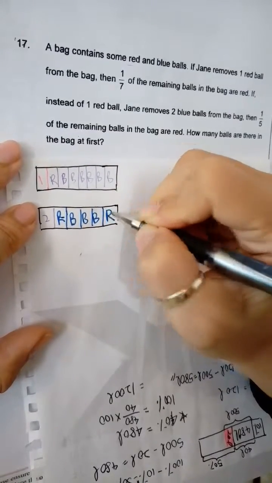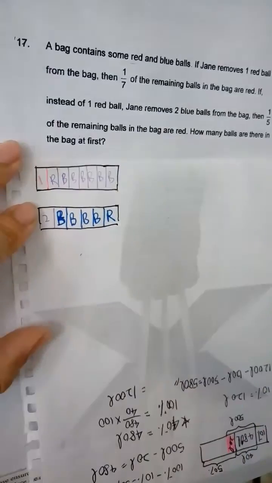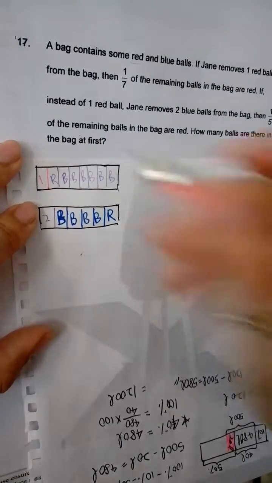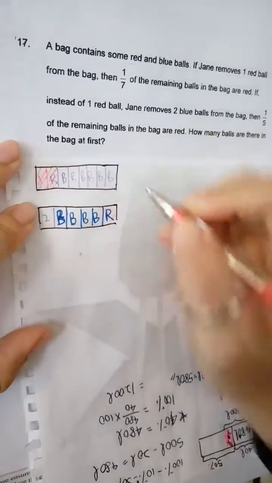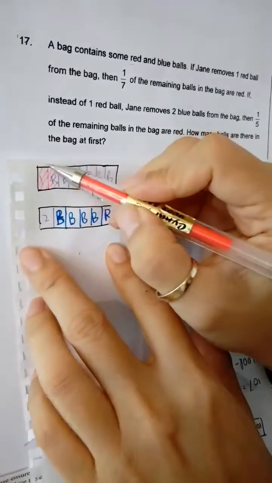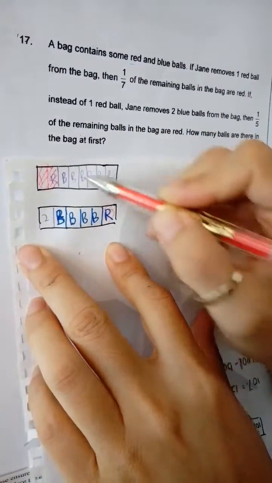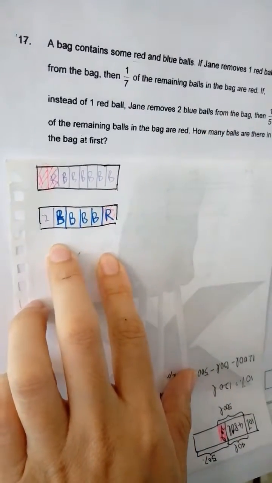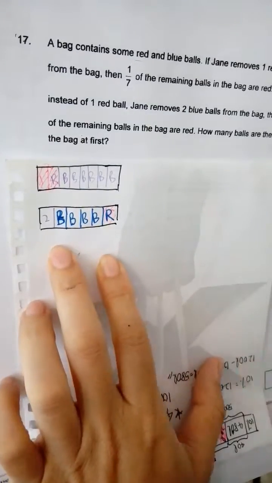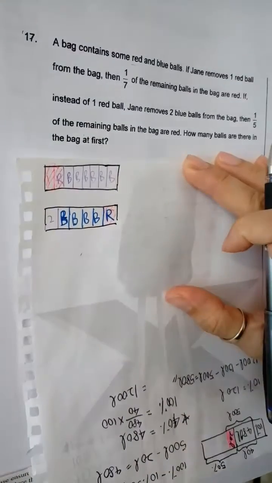No, I should put it here. So this is red, and then this is blue, right? Only 1/5 is red. So this is red, and this is red. Now, the number of red here is equal to the number of red here. The number of blue here is equal to the number of blue here, because they are all from the same bag. Okay. Once you get that done, then now the answer at the back makes sense already.